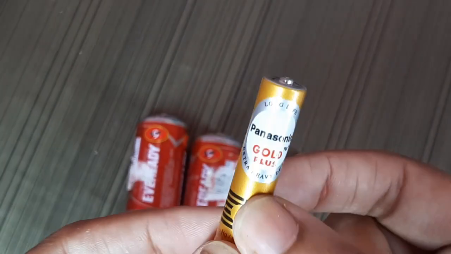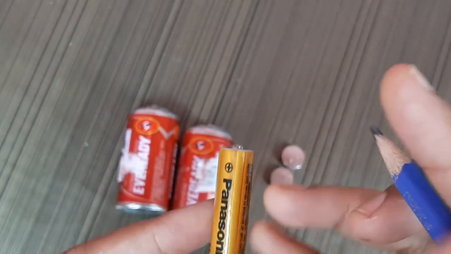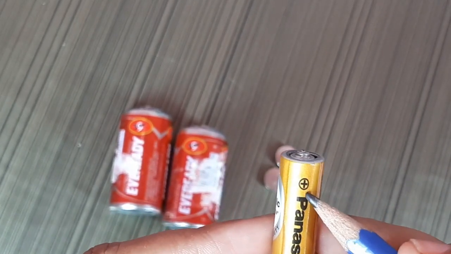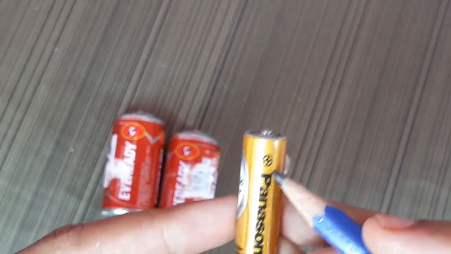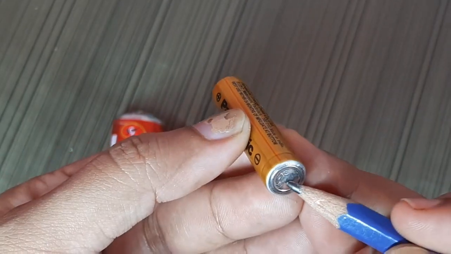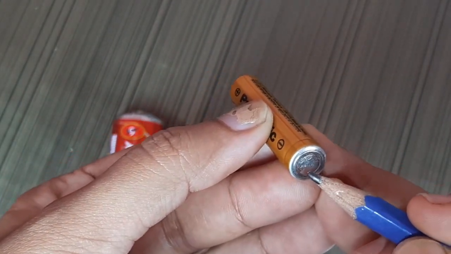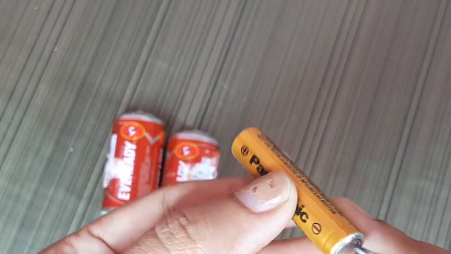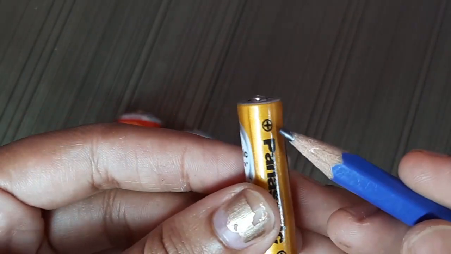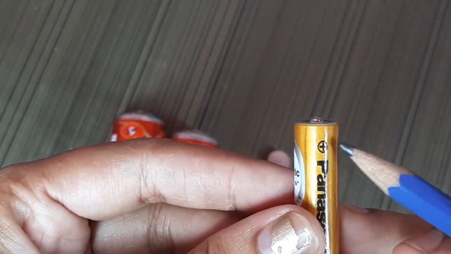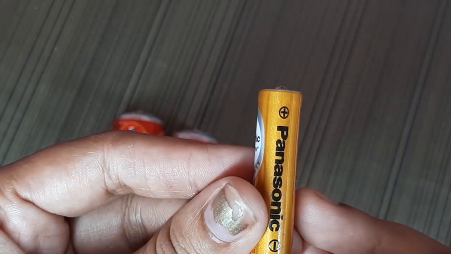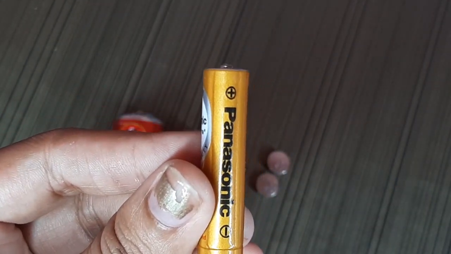So dear children, when you examine this cell, here you can see a brass cap. Near the brass cap, it's marked with a plus sign. That means this is the positive terminal of this pencil cell. Now in the down region, you can see a terminal region. Near this terminal region, it's marked negative. That means this pencil cell has two terminals. This is the positive terminal and this is the negative terminal. So that is how the positive and negative terminals are in a pencil cell.